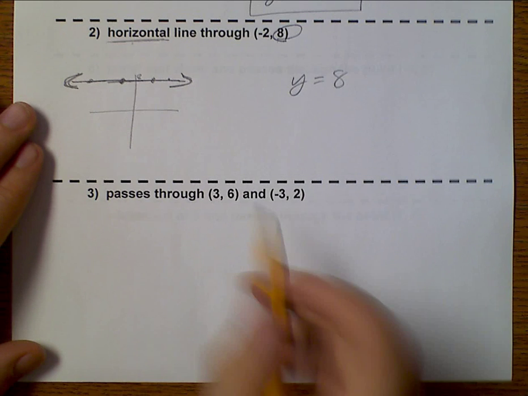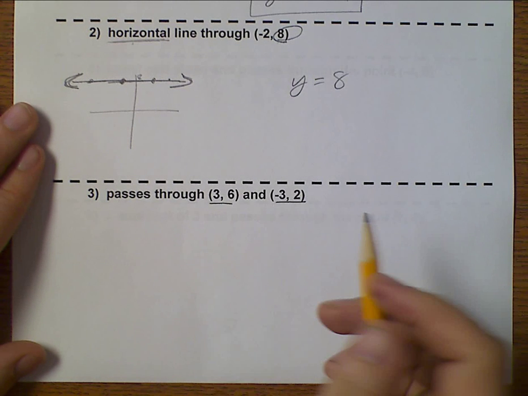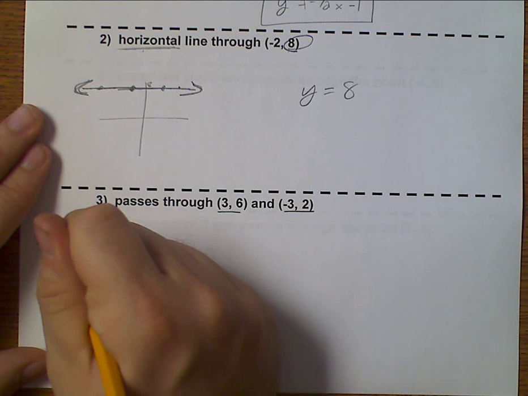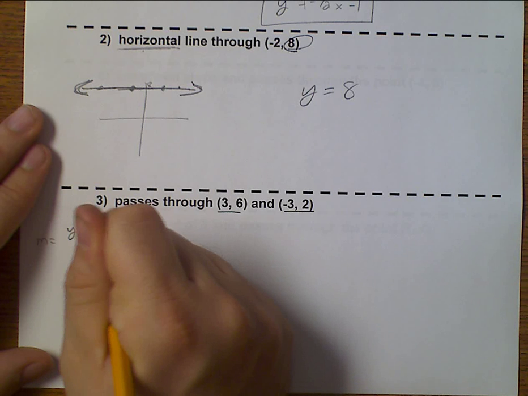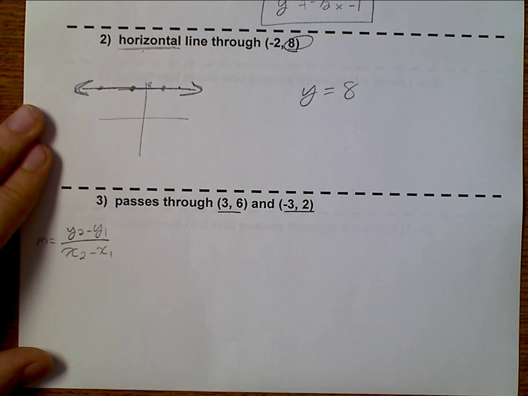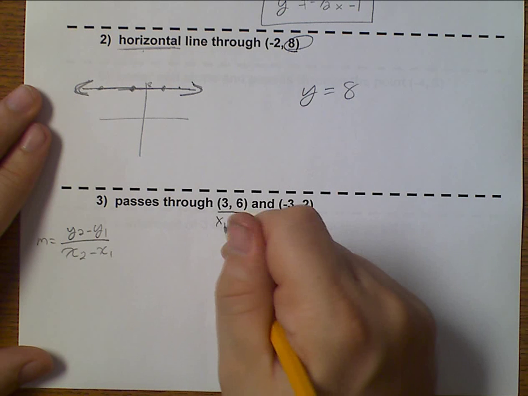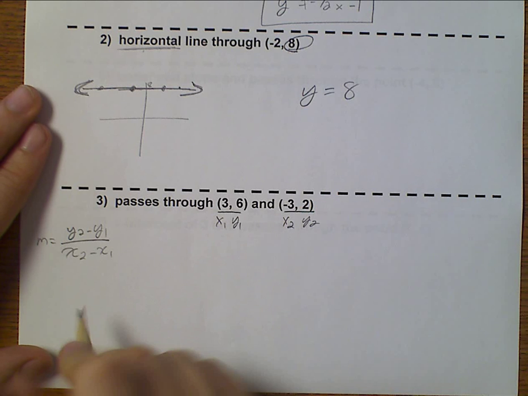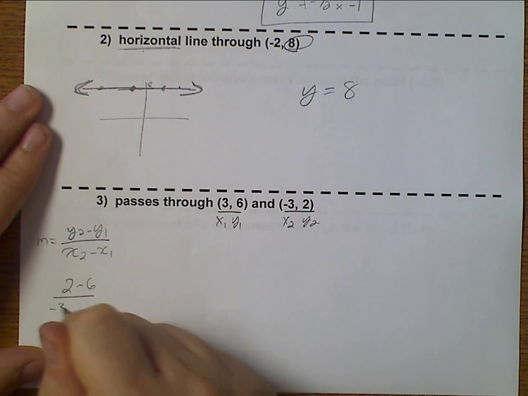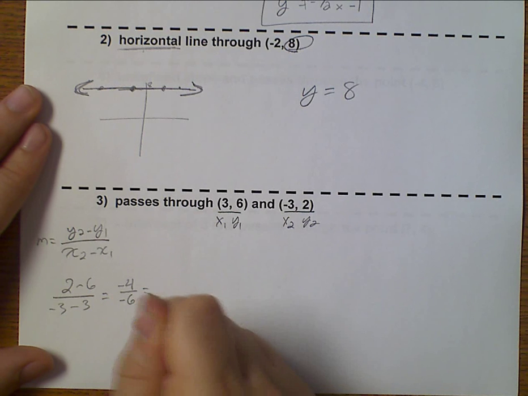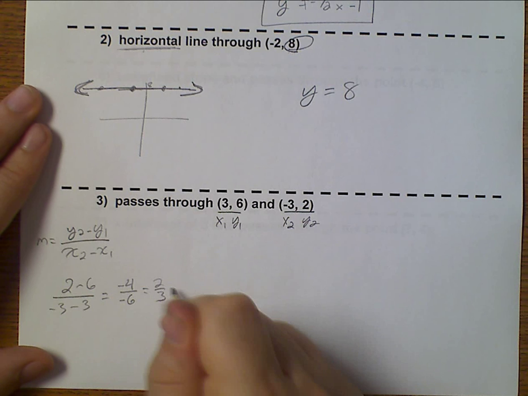For example, number 3. Here we're given 2 points. And I need my slope. Well, the formula for slope is y2 minus y1 over x2 minus x1. And so x1, y1, x2, y2. So 2 minus 6 over negative 3 minus 3 is negative 4 over negative 6, which leaves me with 2/3 as my slope.